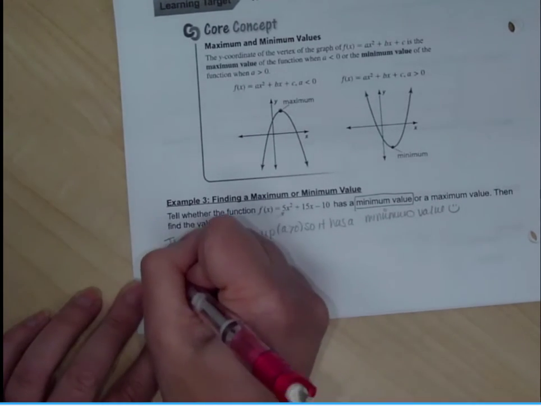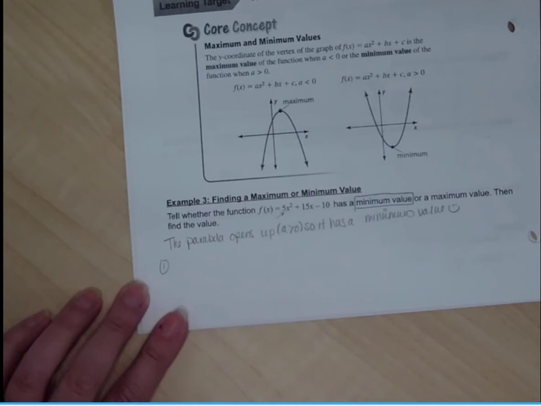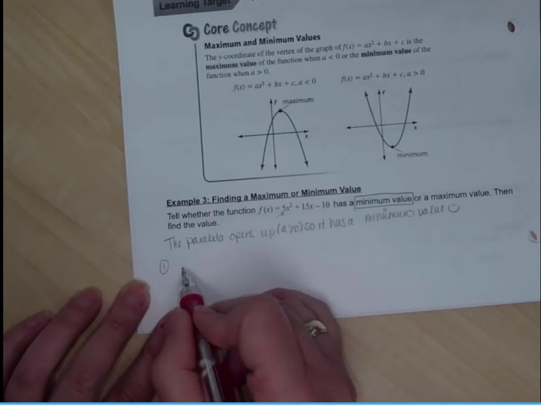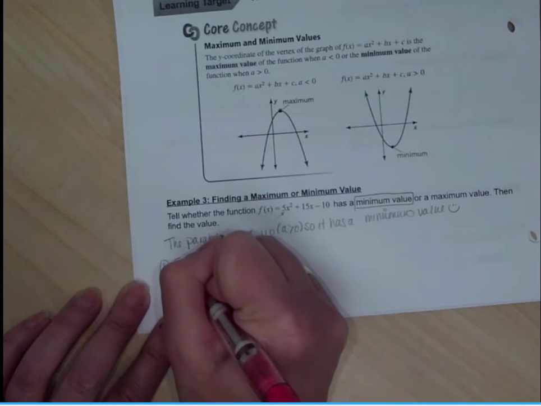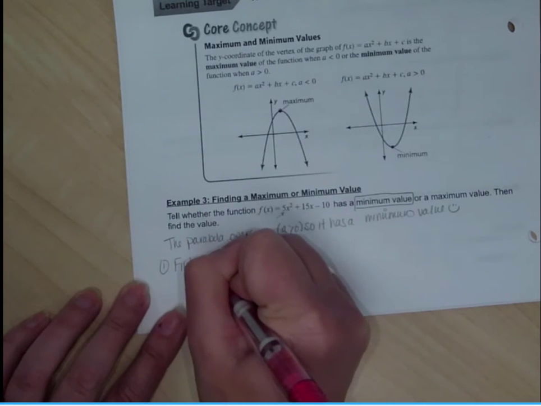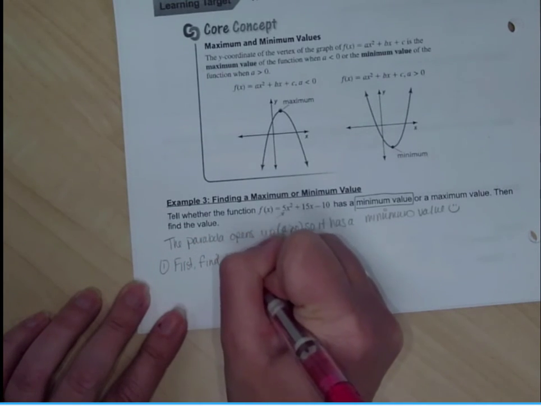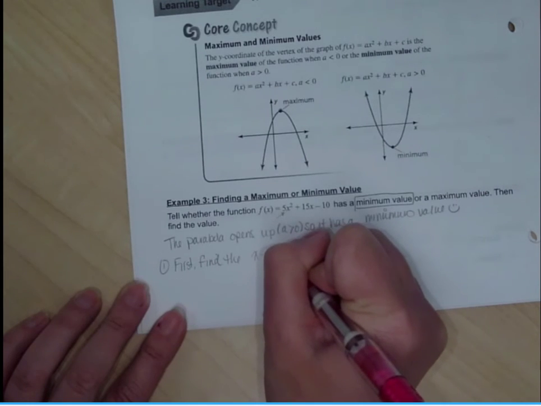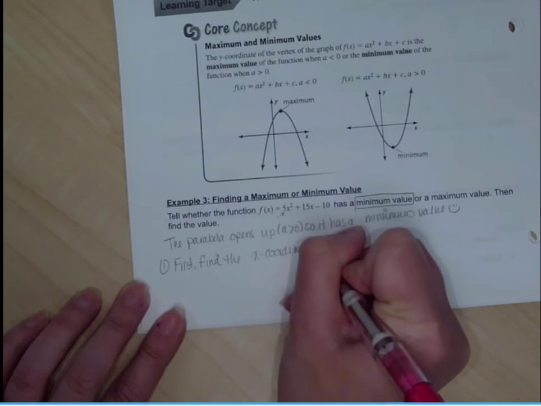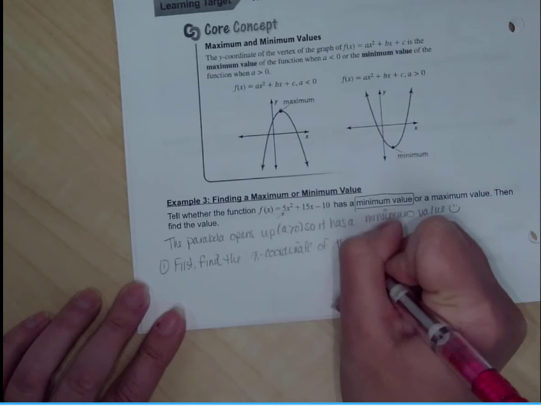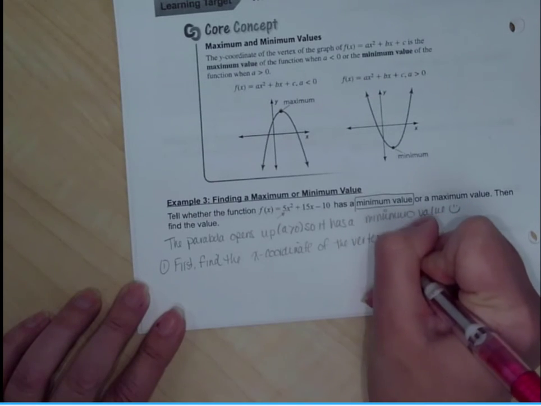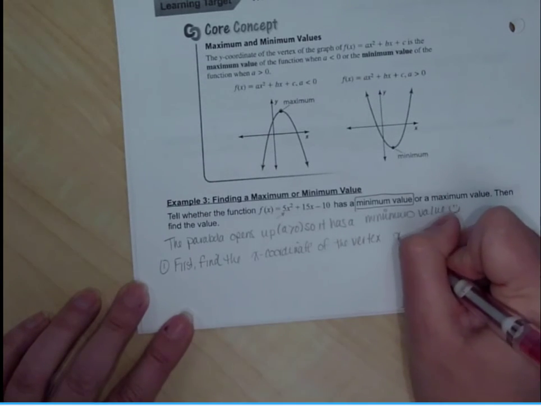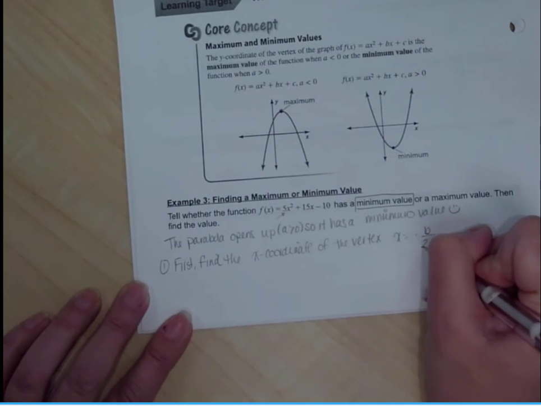First we need to find the x coordinate of the vertex. And we do that with negative b over 2a.